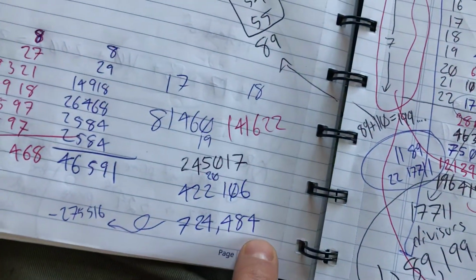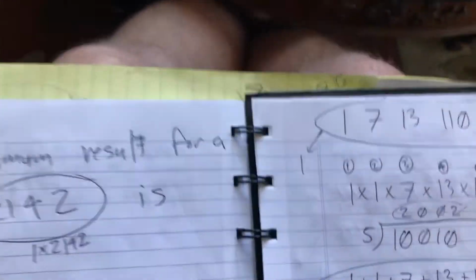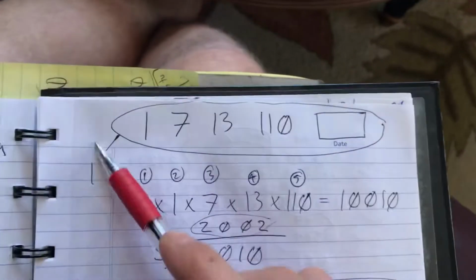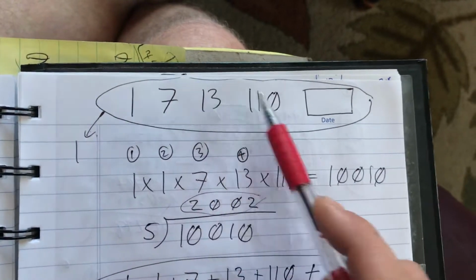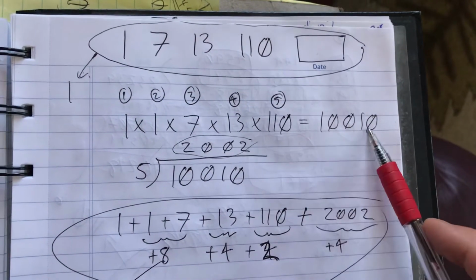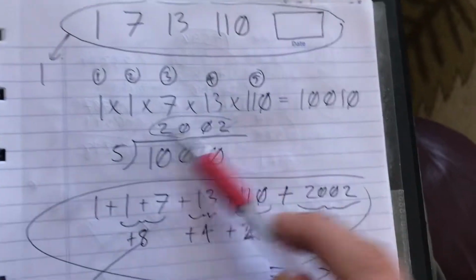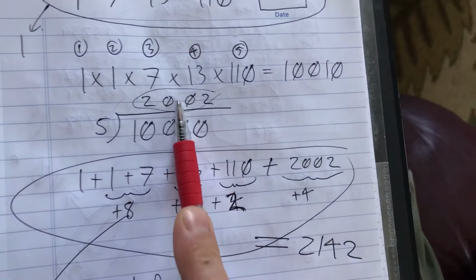Well, anyway, one time. Oh yeah, this is cool. I didn't talk about this. Look at this. Okay. You got a 1, 1, 7, 13, 110. You're trying to solve for this, right? So I thought about it. I go 1 times 1 times 1 times 7 times 13 times 110 is this, right? And it's 5 things. So let's average it out to 20, but not.